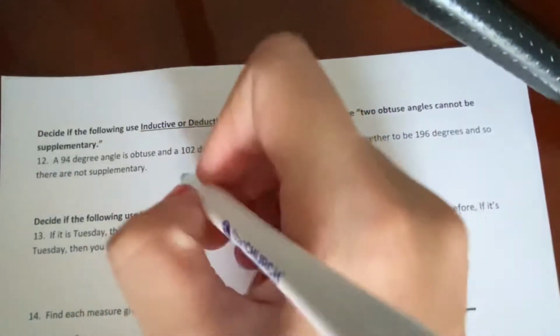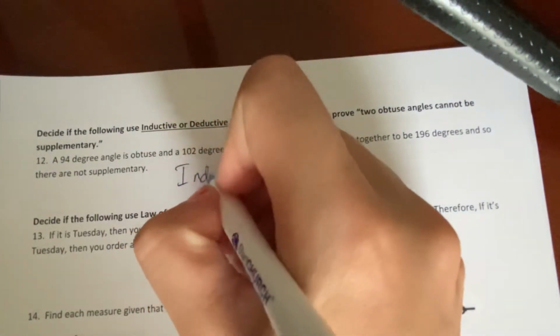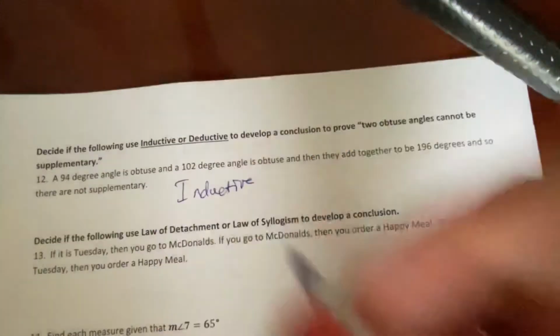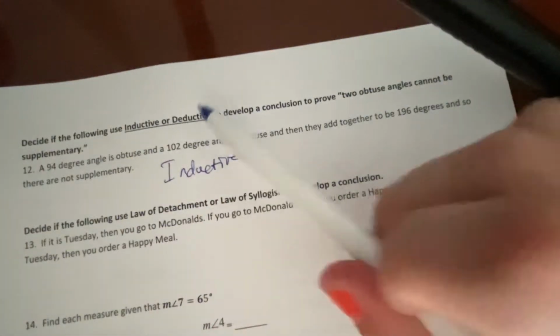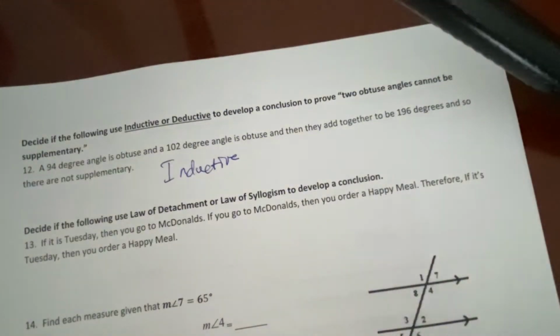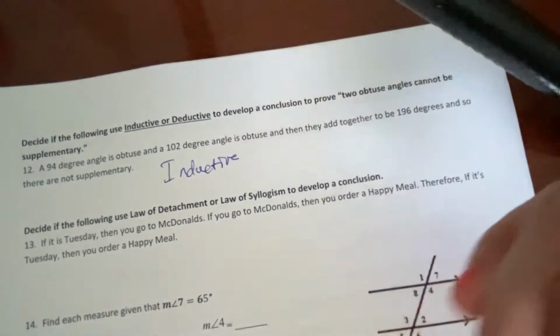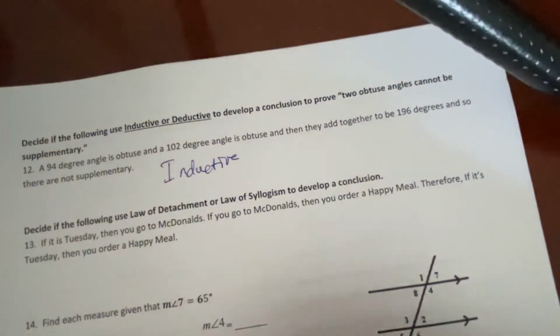This would be inductive reasoning. Remember, inductive is the one that is not like a proof, it's using examples. Deductive, you need to use actual definitions. So you say inductive, and that'd be the answer. You don't have to give me any other kind of explanation for that.